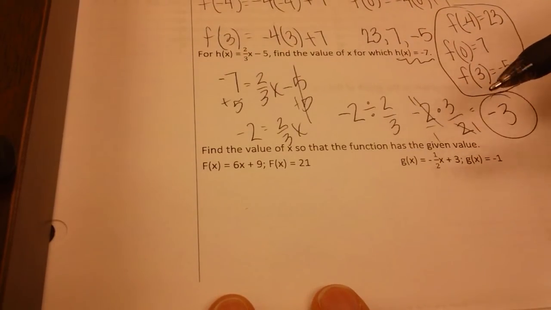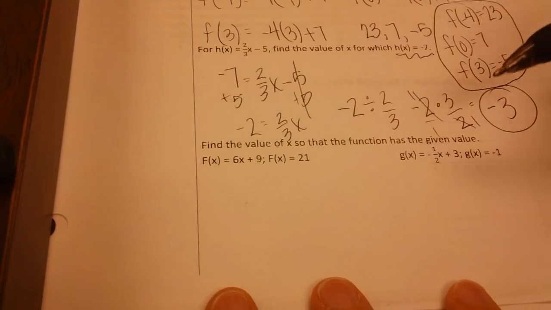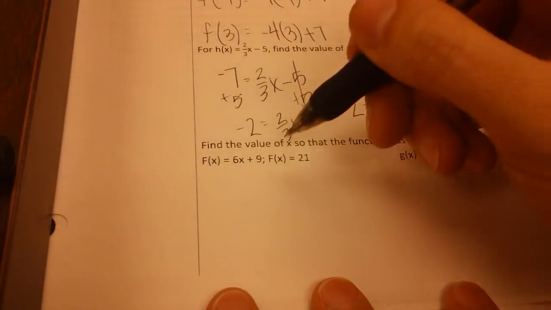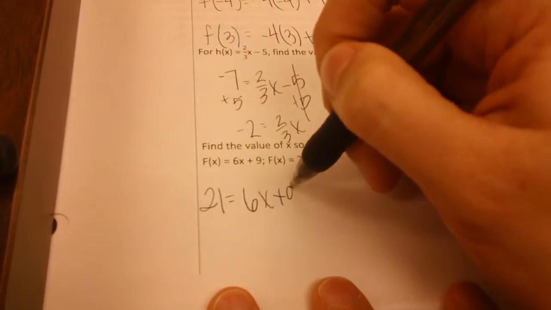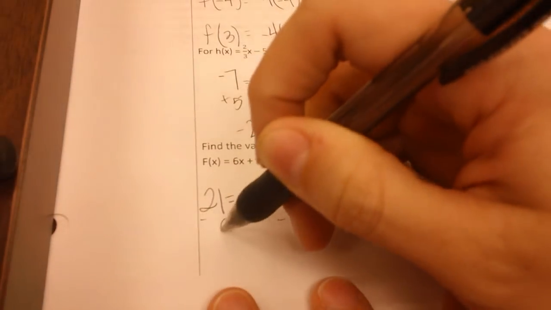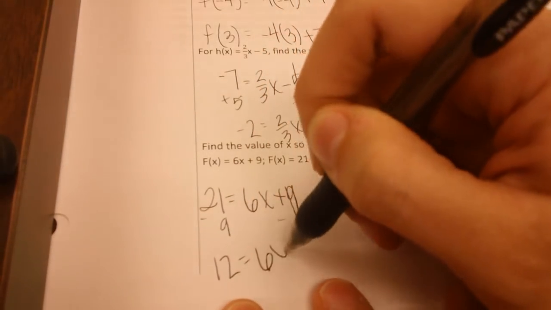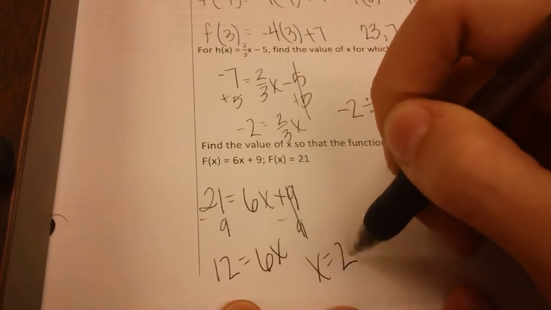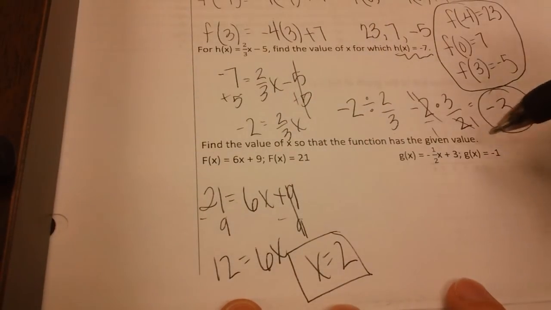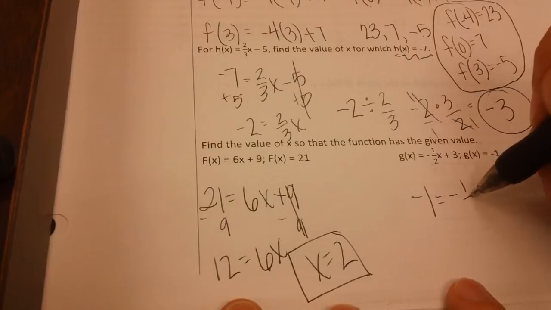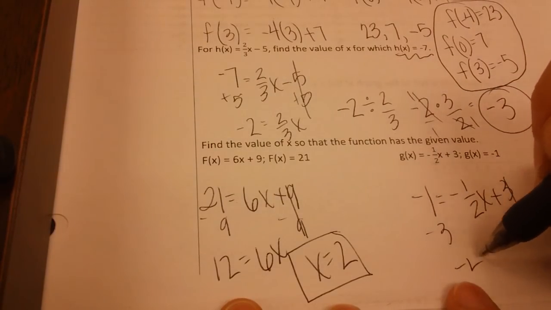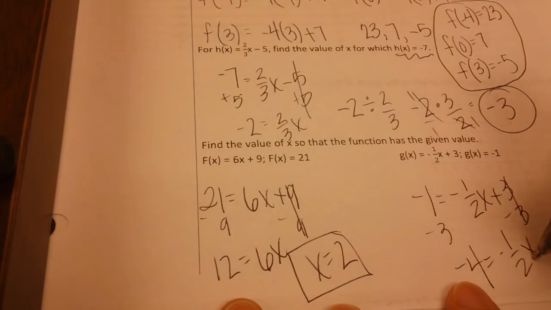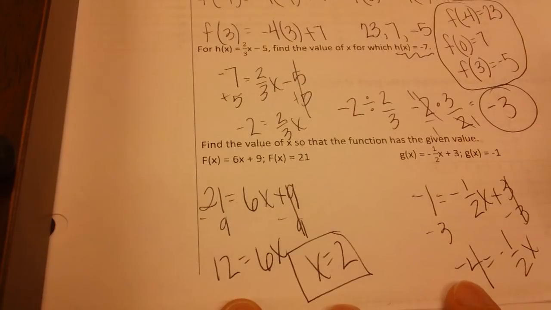Now find the value of x so that the function has the given value. This is just 2 more of the same. So I fill in 21. I get 6x plus 9. Subtract 9 from both sides, I get 12 equals 6x. So x equals 2. And here I fill in negative 1 equals negative 1/2 x plus 3. Subtract 3 from both sides, negative 4 equals negative 1/2 x. Divide by negative 1/2, I get x equals 8.